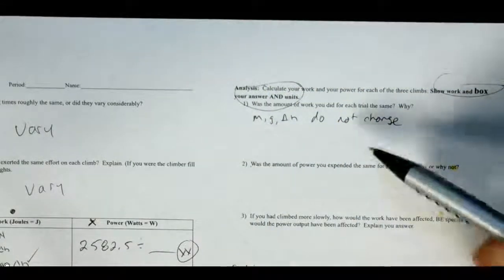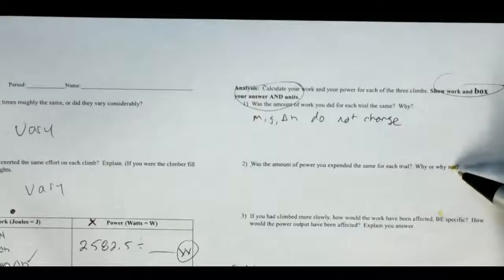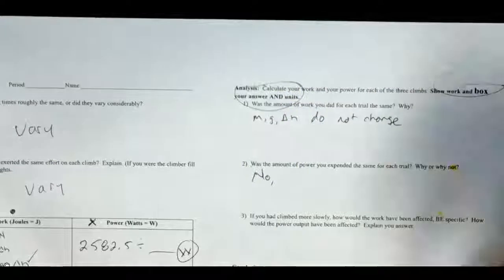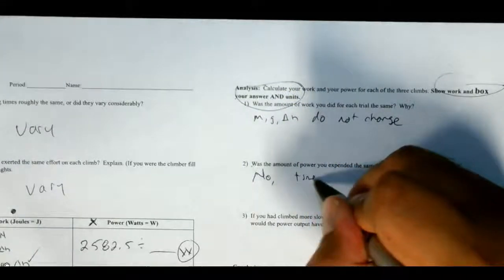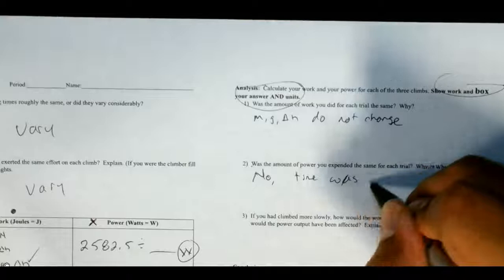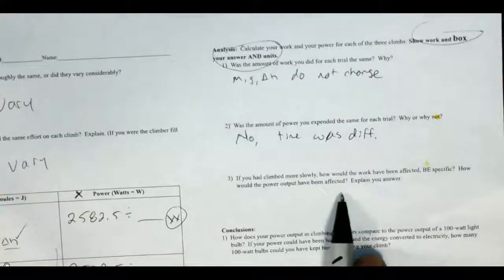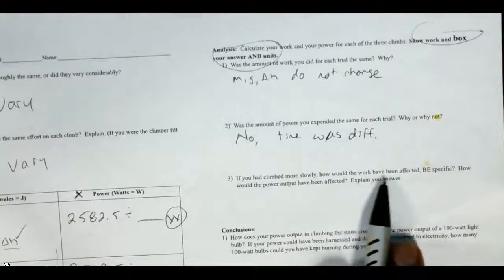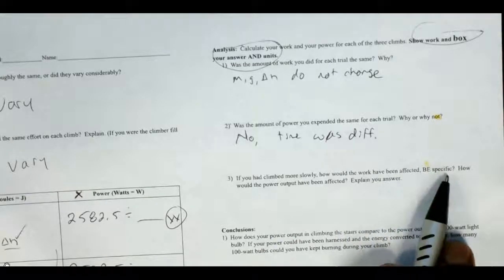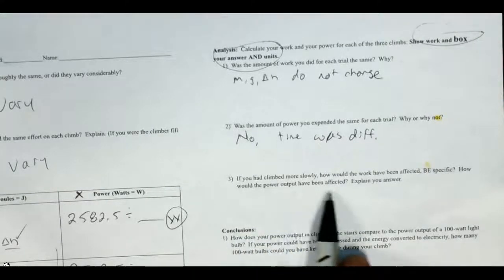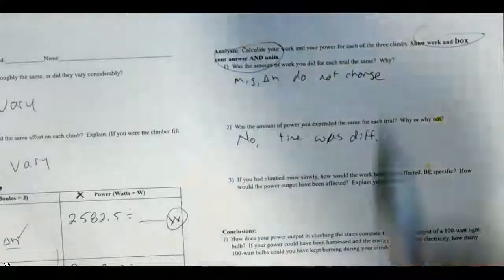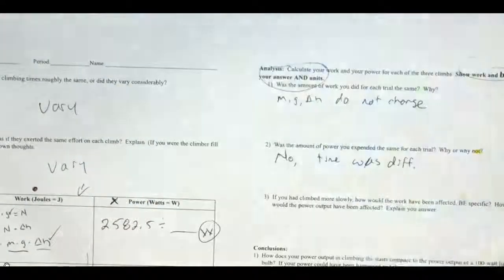Don't forget. Was the power you expended the same for each trial? Why or why not? My guess is no. Why? Because time was different. So again, I'm shortening it up here. I'd expect you guys to elaborate. If you climb more slowly, would the work have been affected? Be specific. So how would the power output have been affected? Explain your answer.